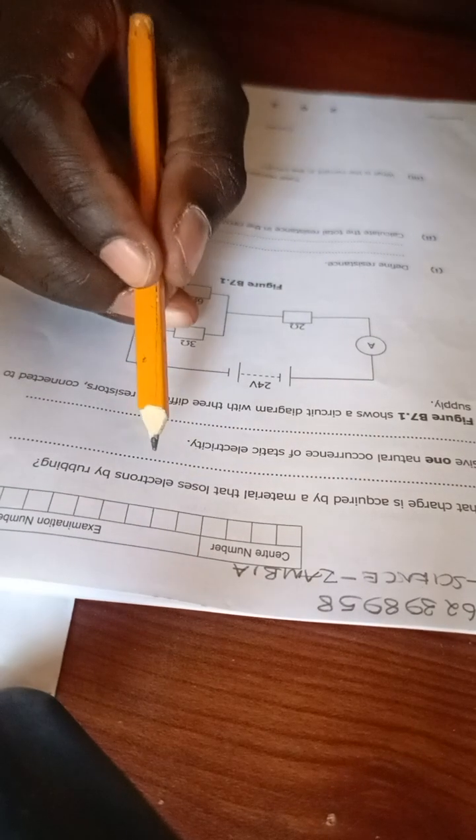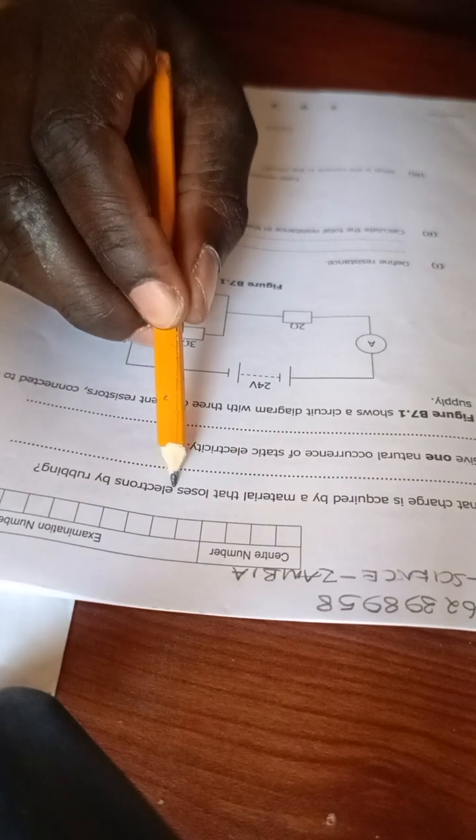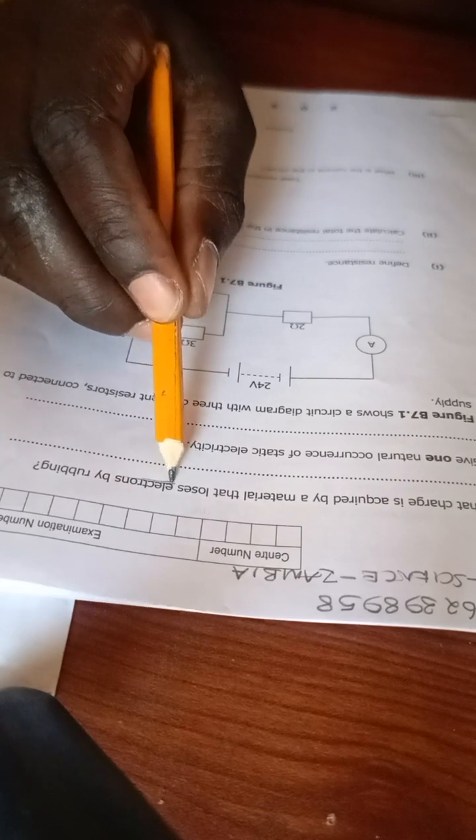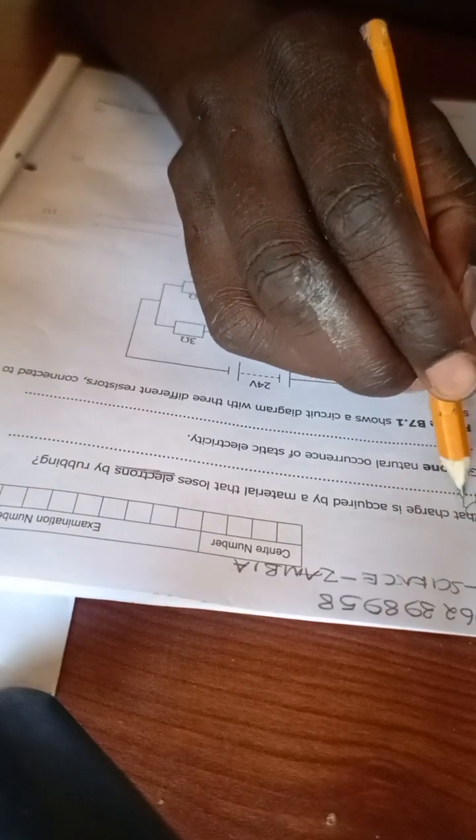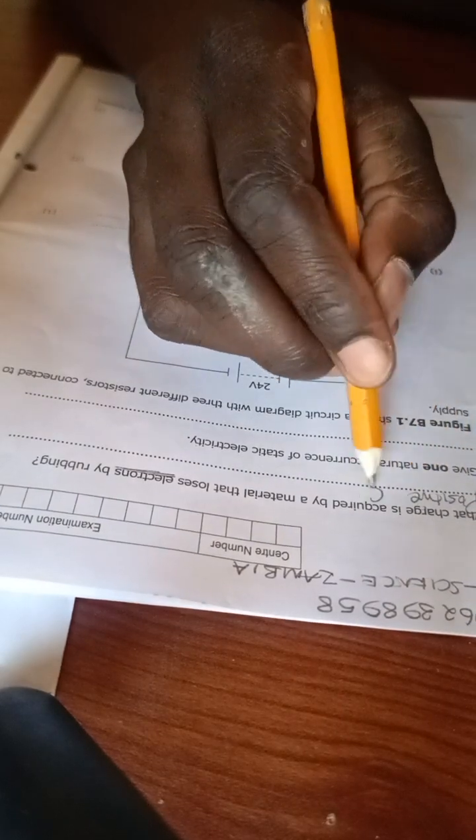So when you look at the word electron, it's a negative charge. So when a material loses electrons, probably it gains the positive charge. So in this case, to answer the question here, the answer is the positive charge.